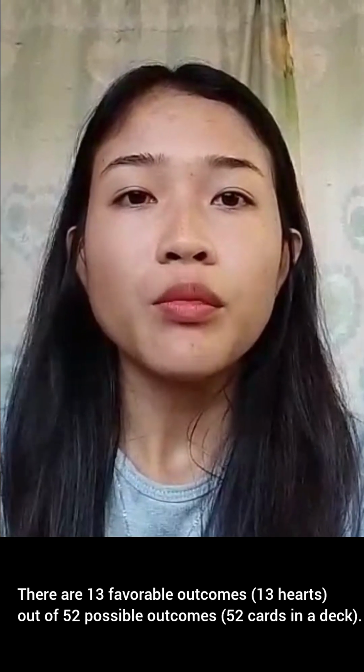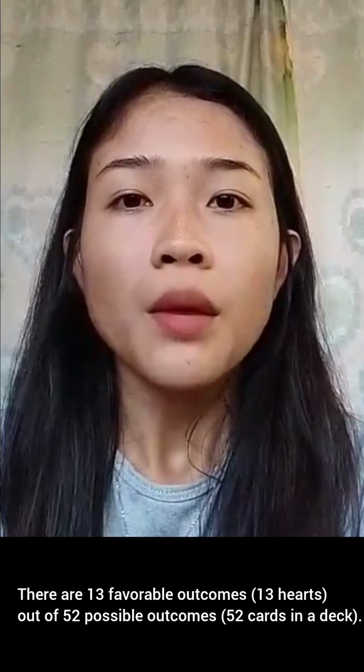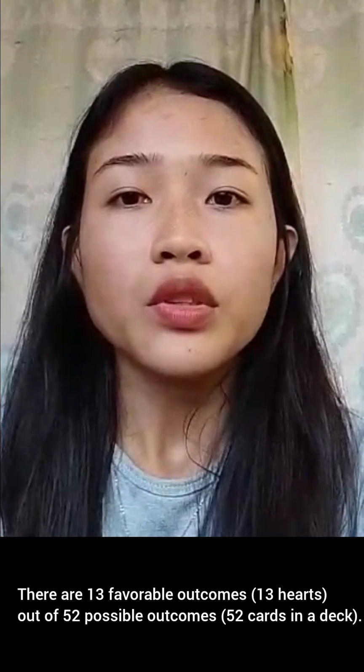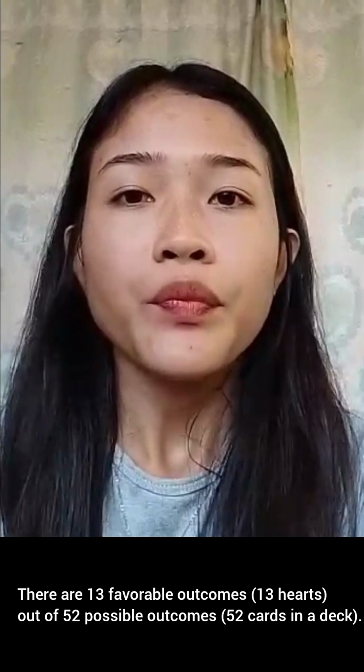There are 13 favorable outcomes, 13 hearts, out of 52 possible outcomes, 52 cards in a deck. Probability of drawing a heart equals 13 over 52, or 1 over 4.